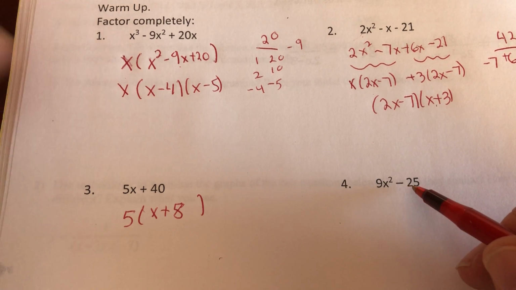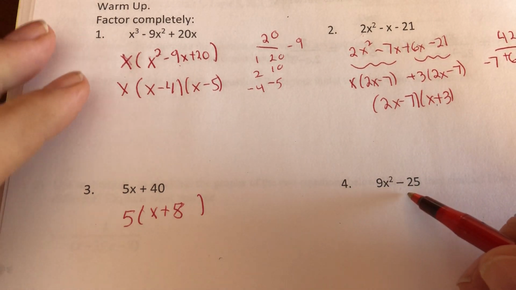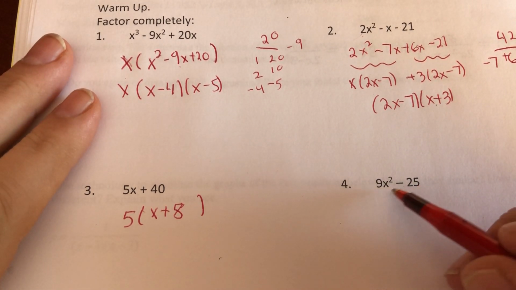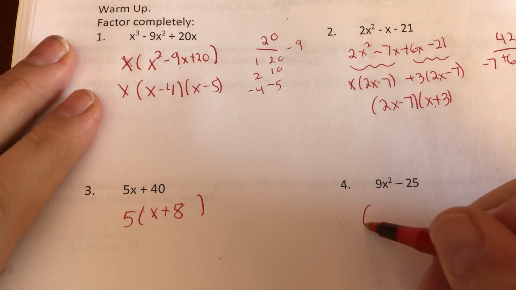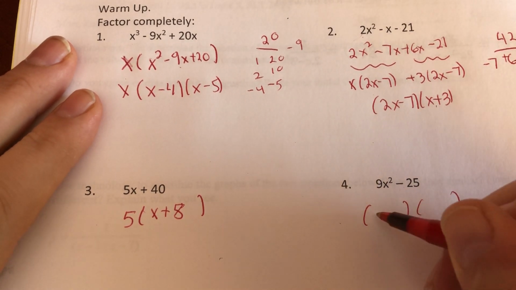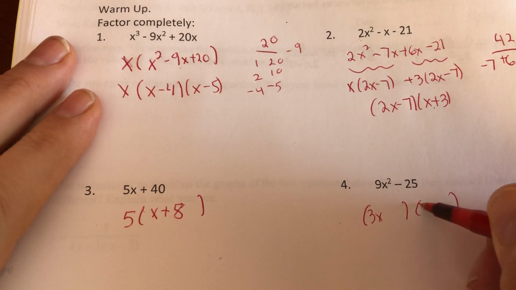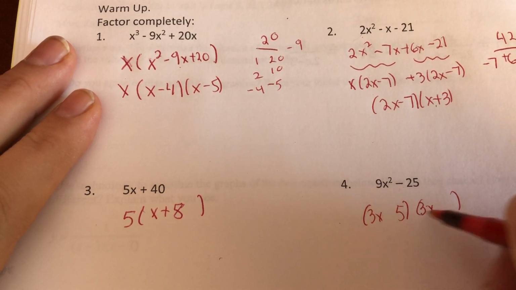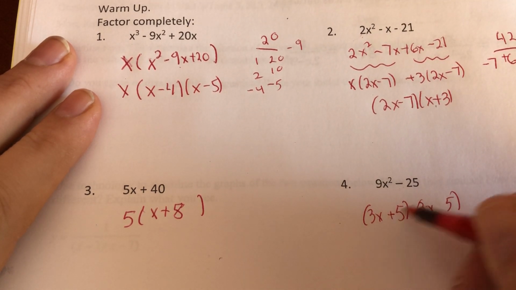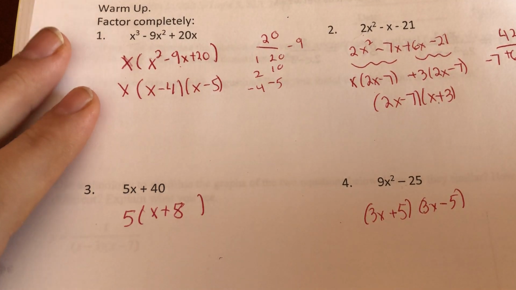This is a binomial, but it's a minus in between, so anytime we have a binomial with a minus in between, we're going to see if we have the difference of two perfect squares, which we do. So the square root of 9x squared is 3x. The square root of 25 is 5. And one is going to be a plus, and one is going to be a minus. So that's the difference of two perfect squares.